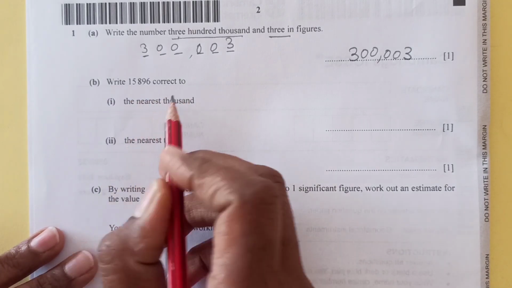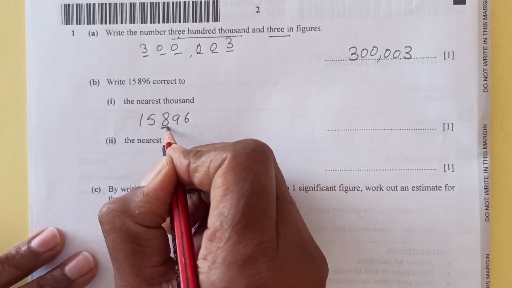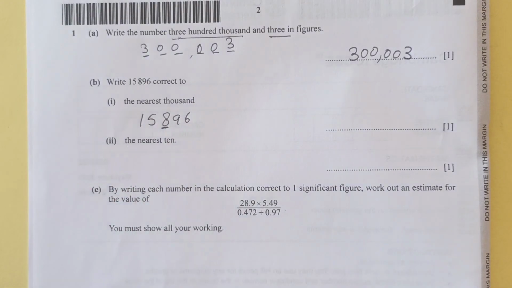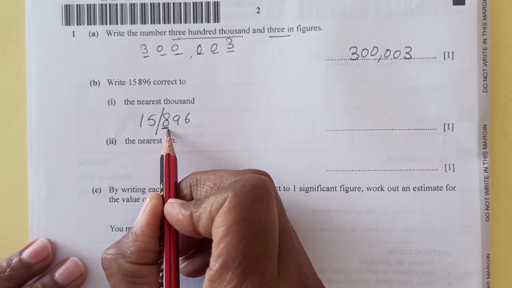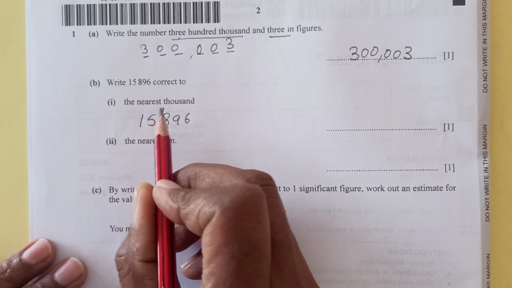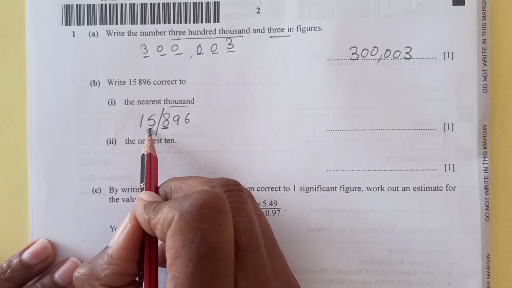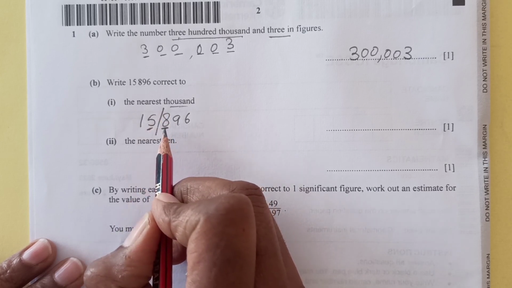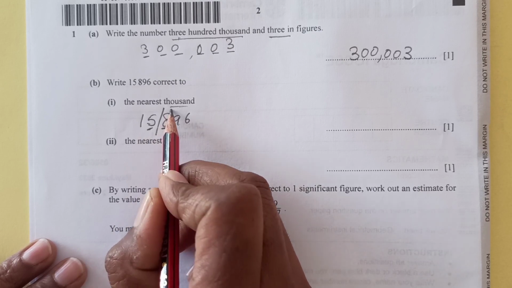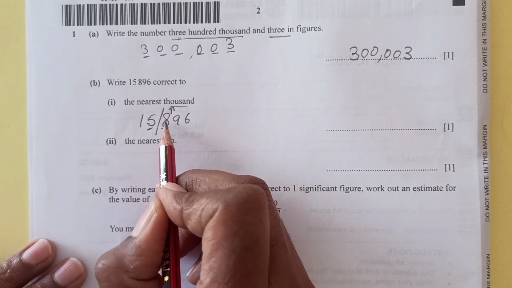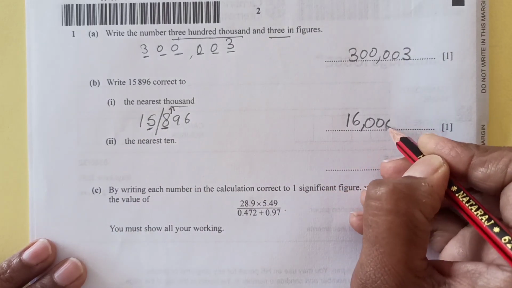Part B: write 15,896 correct to the nearest 100. So we will see ones, tens, hundreds. This is the hundreds place. Then we look at the next digit, the tens place, which is 8. It is more than 5, so we round up. So this will become 15,900.